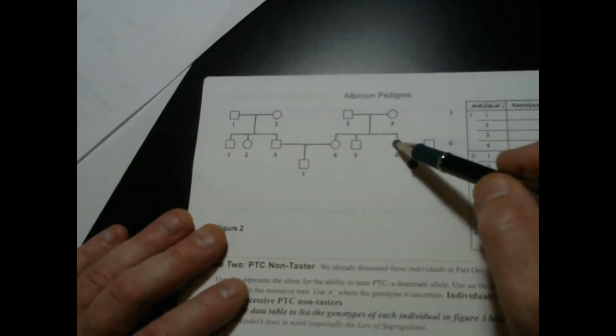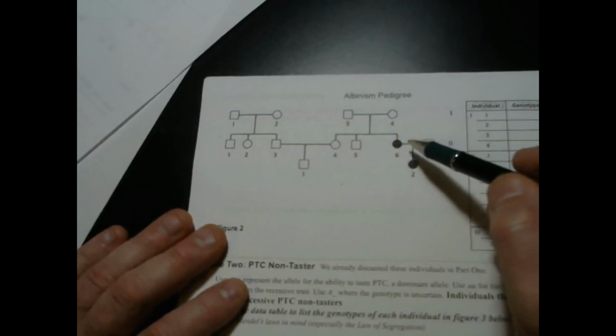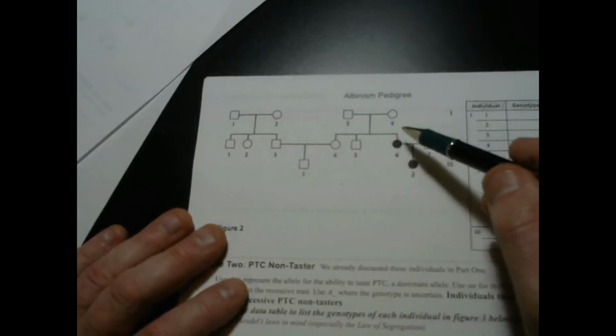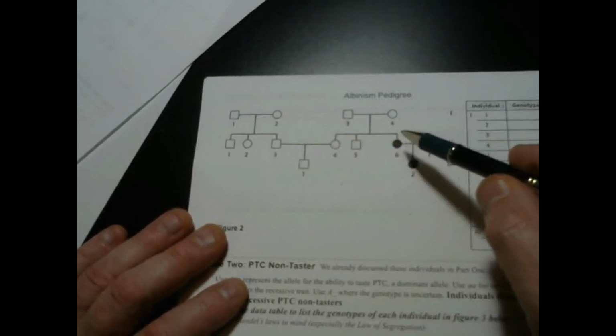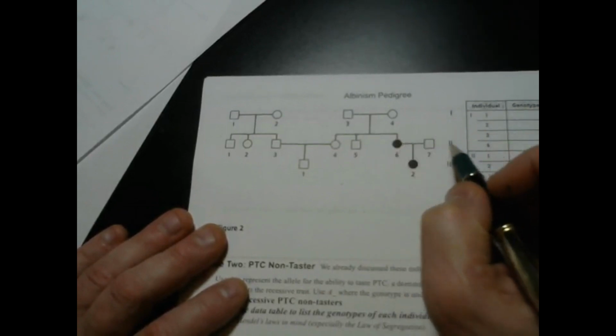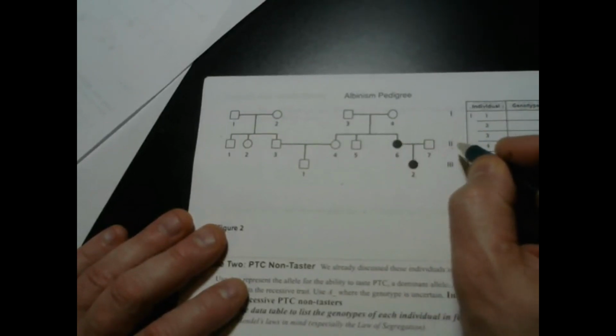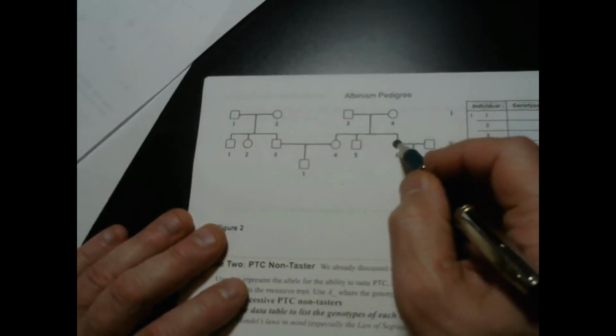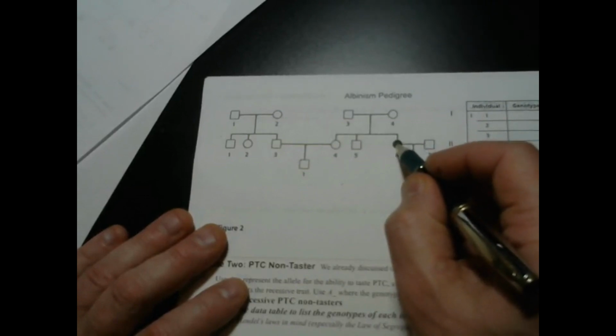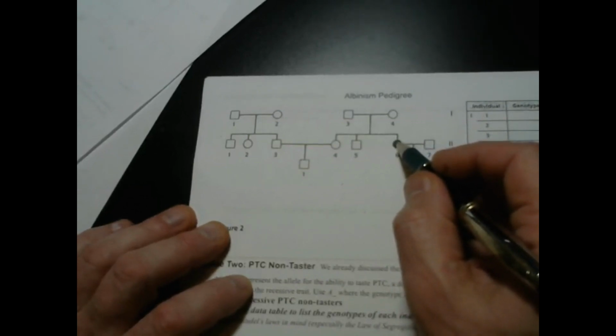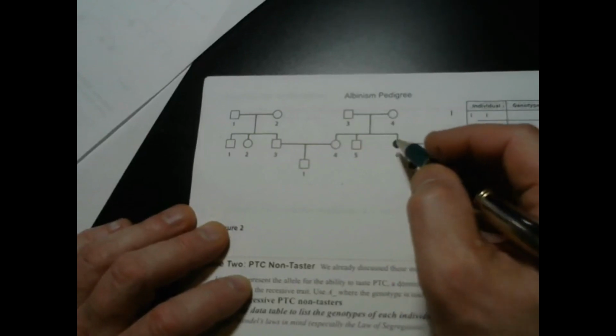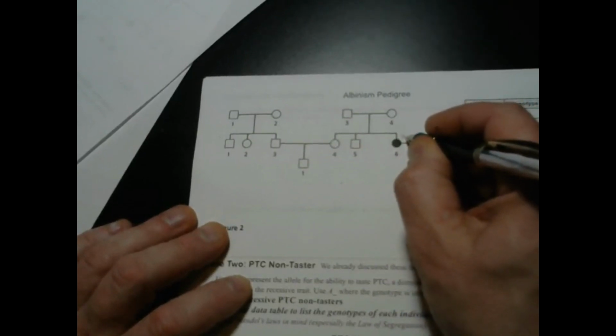But being filled in means that they show the trait. And since albinism is a recessive trait, generation 2, individual 6, since they are phenotypically recessive, showing they are an albino, must be homozygous recessive.